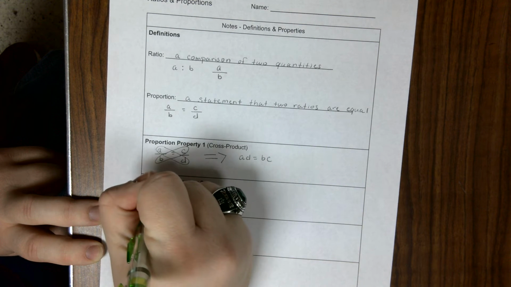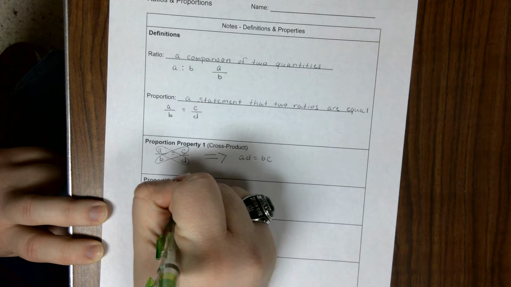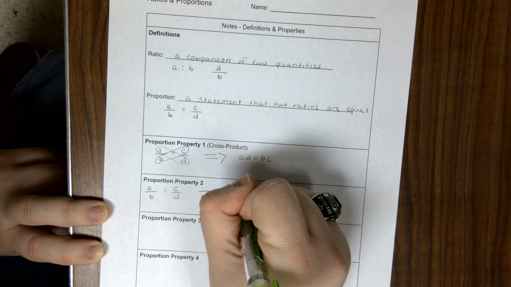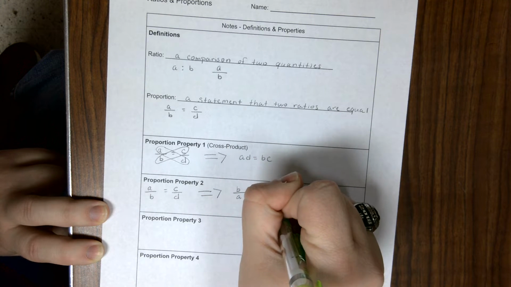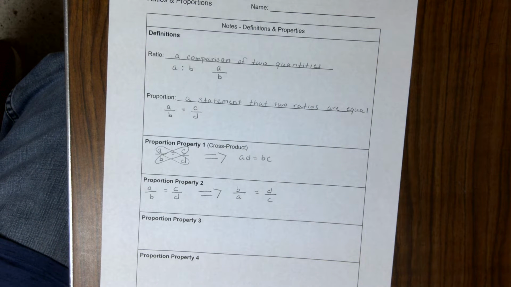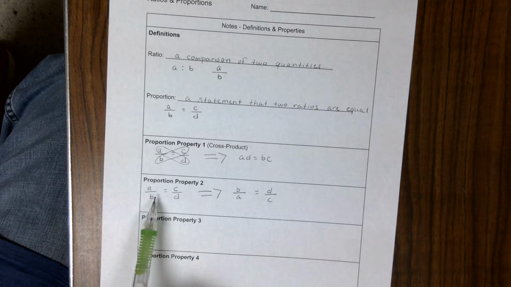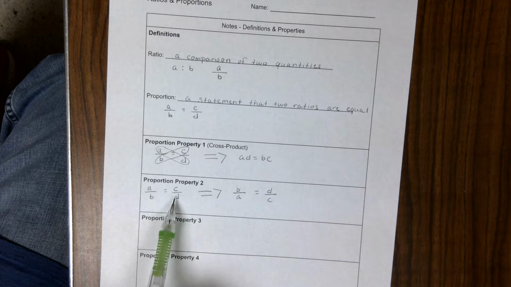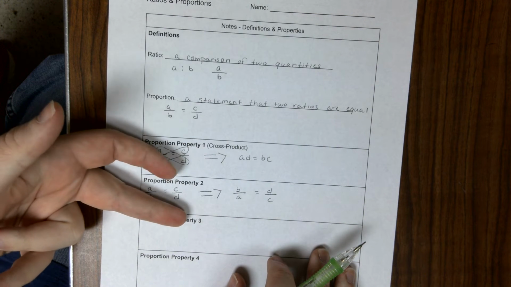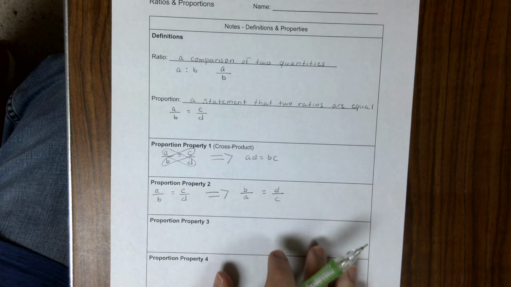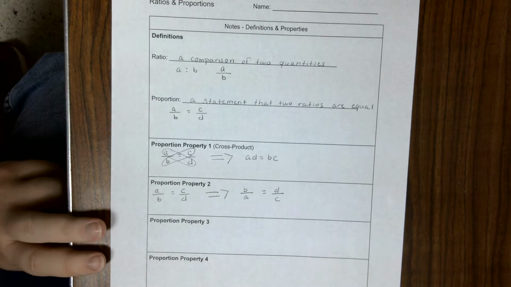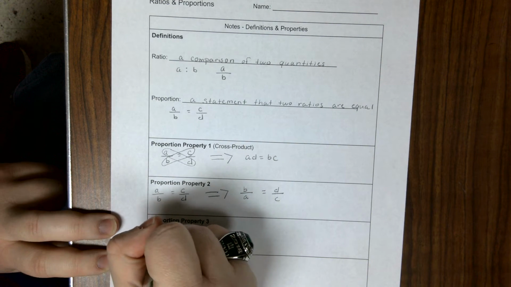Another property, we start with the same thing. If that's true, then we can say B over A equals D over C. So notice the difference in these two. We had A over B, C over D. Now we've got B over A, D over C. We've essentially just flipped these two. And that's okay. That's totally legit. We can flip them and they're still the same. Like flip on their heads.